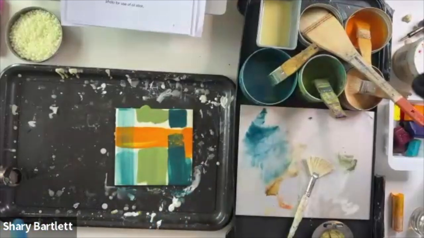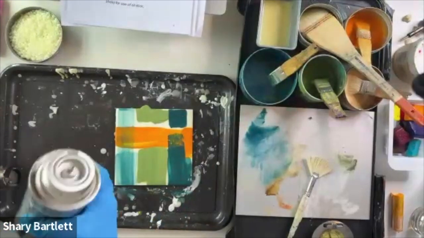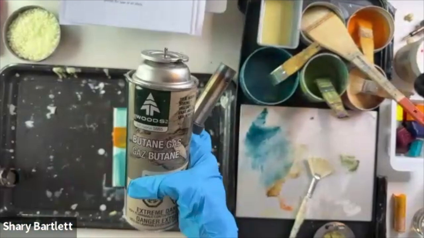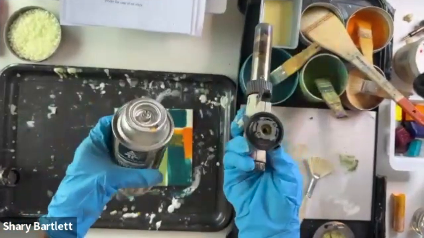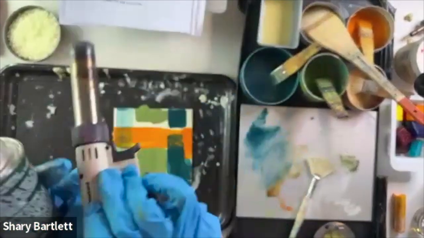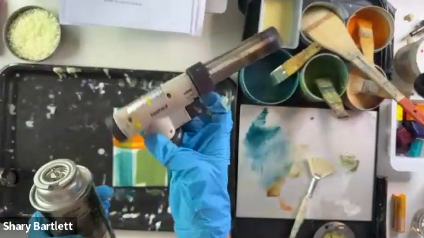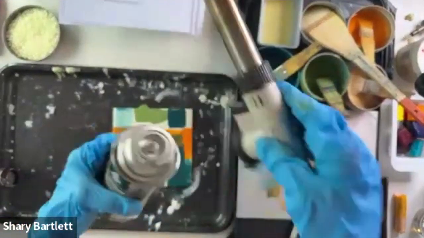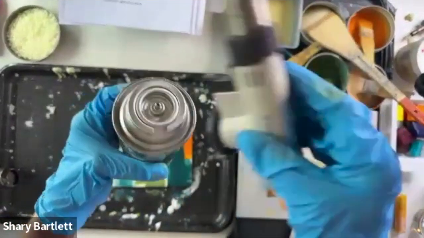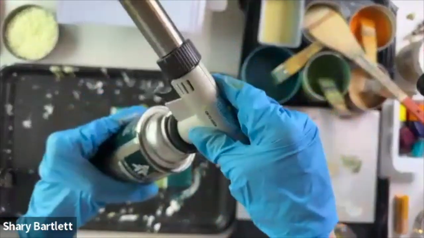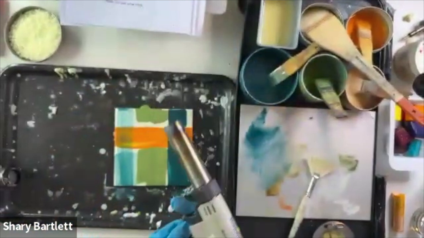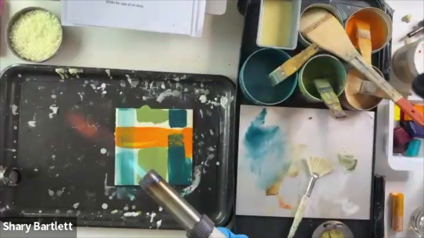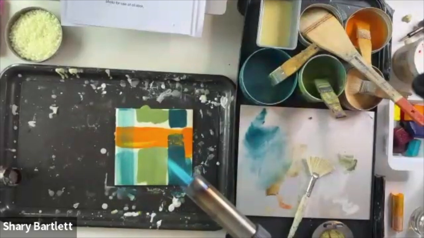Now, I'm going to also do a demo here with the torch, just so you can see what that's like. So this is a butane gas. It's just a camping gas. And this Iwatani torch head here just fits on. It's got a little notch on it, and you can fit it into this notch hole here. Push it down and turn it. And then when you turn on the gas, it lights up.